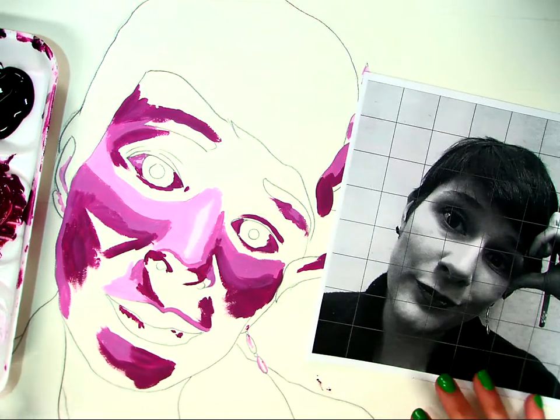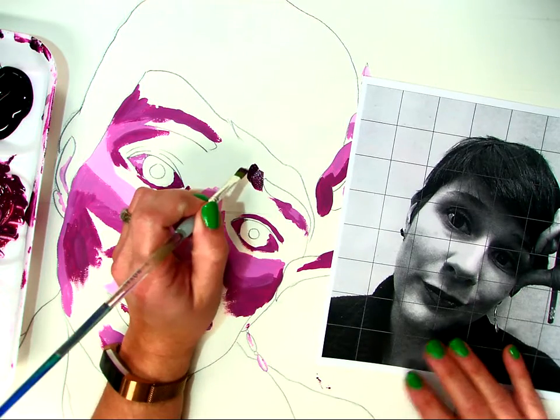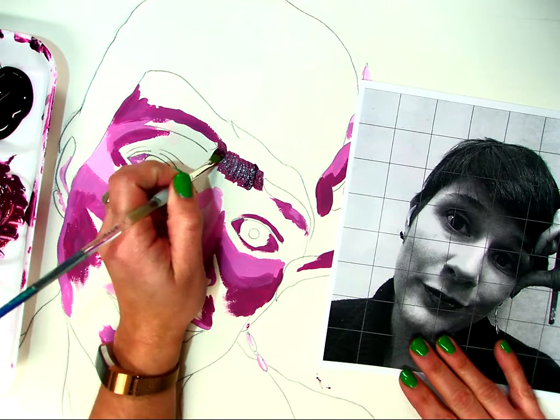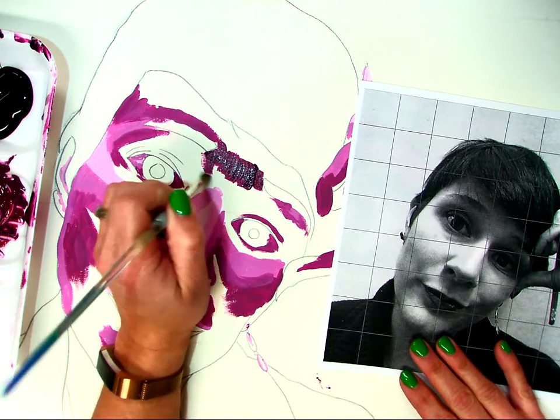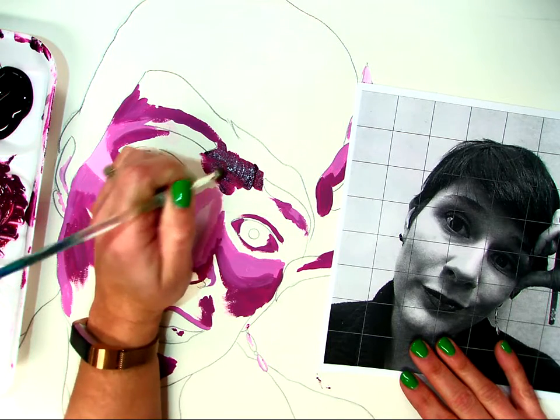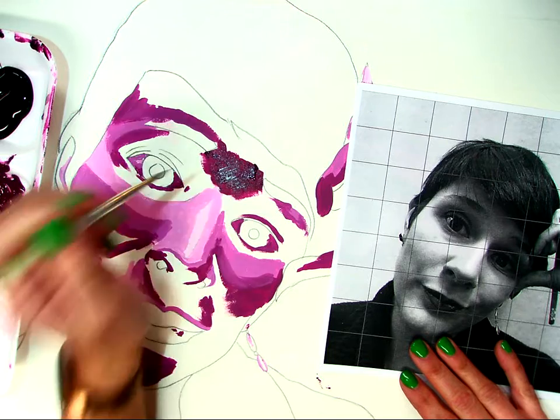And one thing I also want you to think about is how you tackle some of the areas in your painting. Right now, I'm doing some back and forth brush strokes.